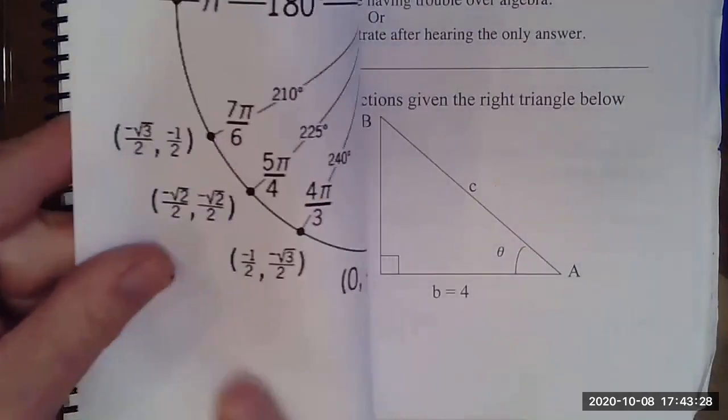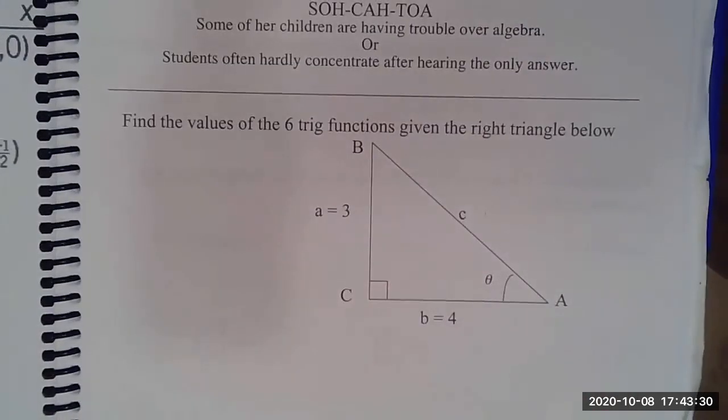Okay, let's see what we got. I think we're done. Yep. I'm done with 4.2, or unit circle trigonometry. Next time, you'll see the next section, oh my gosh, I can't even say it, right triangle trigonometry. And for those of you using Blitzer, it would be section 4.3. Okay, take care.